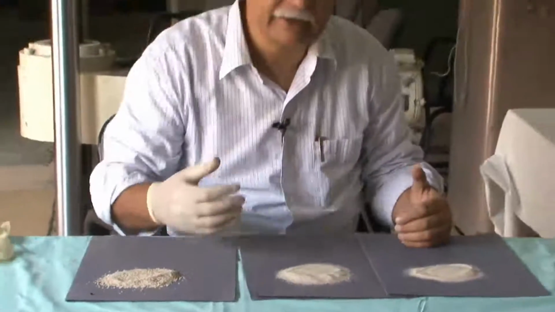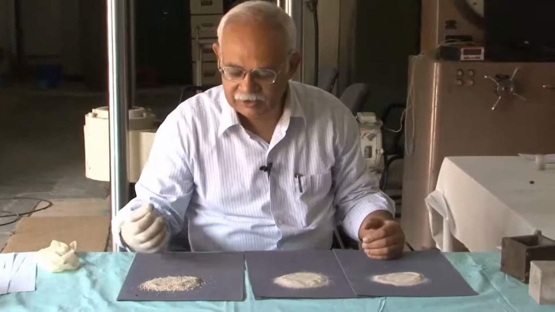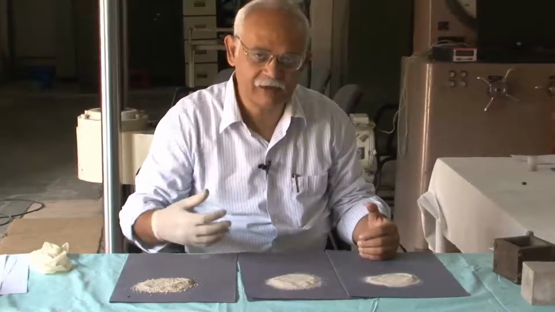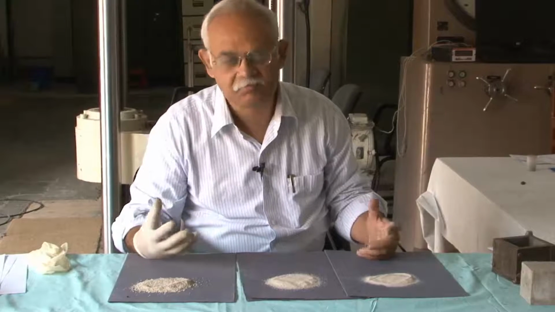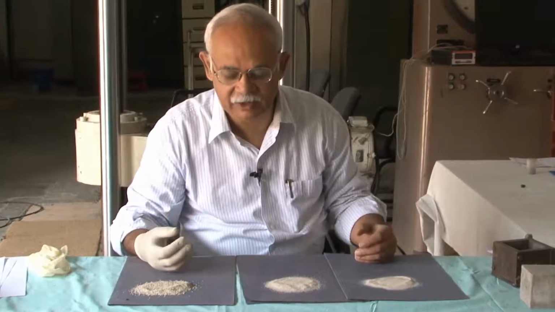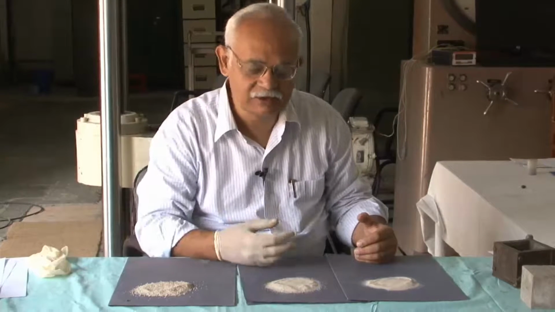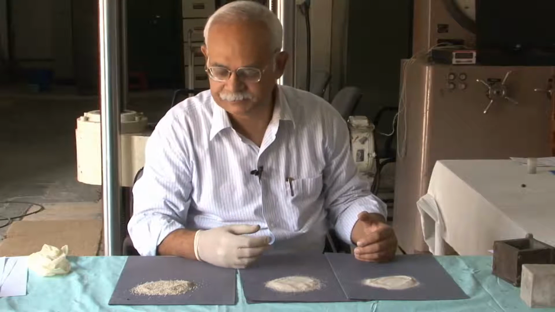In fact, the Indian standards requires that 200 grams of cement be mixed with 200 grams of each of these sands. So, we have 800 grams of the powder or sand and cement together mixed with a certain amount of water to give the cubes, and we use those cubes to determine the strength of cement.